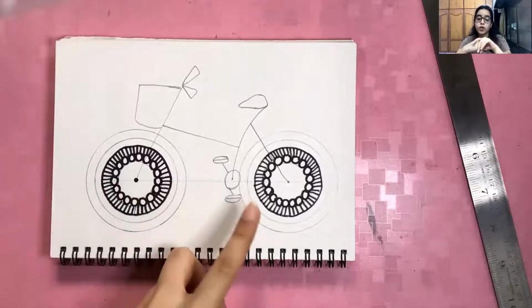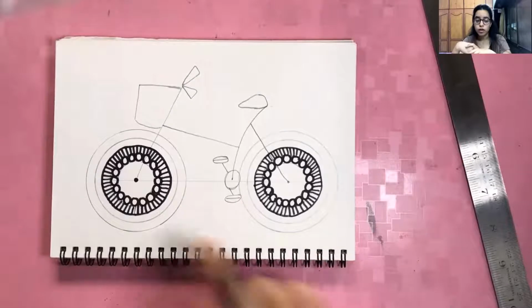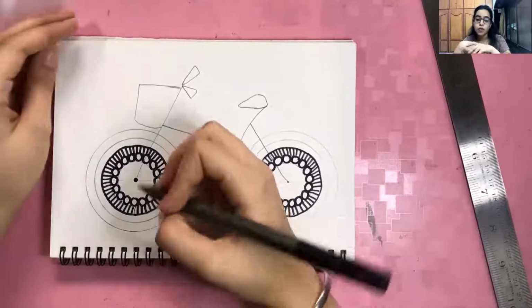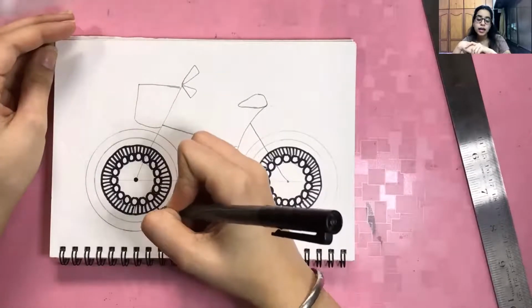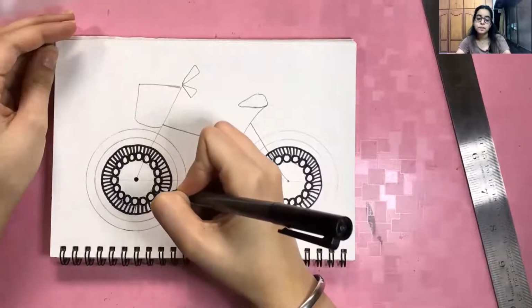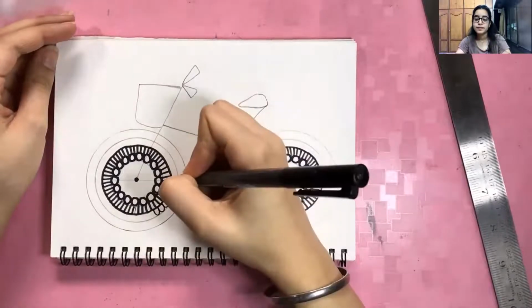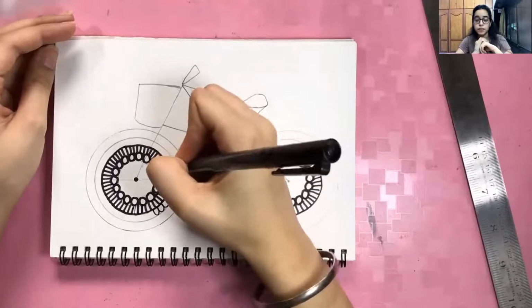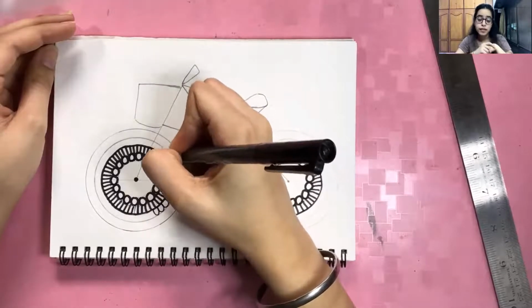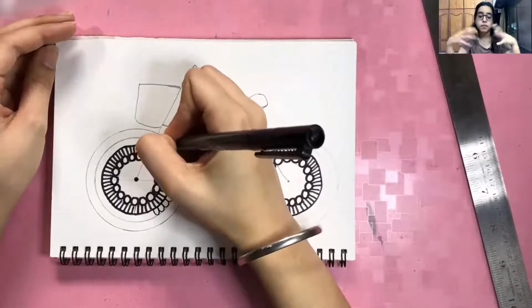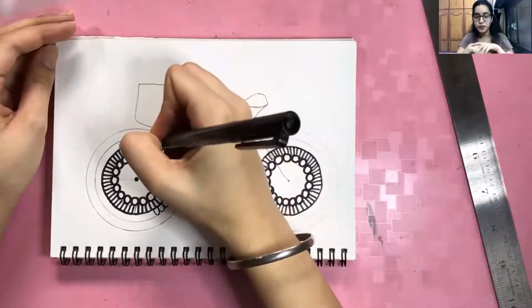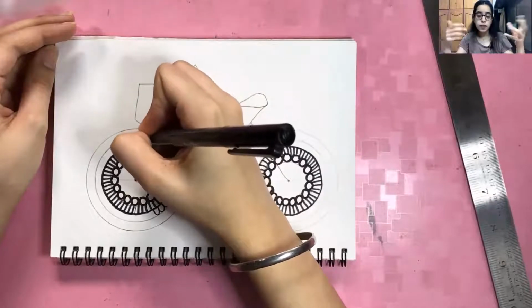Let's move ahead to the third layer now. The third layer, the third gap of concentric circles. And I'm going to create these flower petals this time. This was again the same pattern that we have learned in the previous class. You can use any other pattern you like.